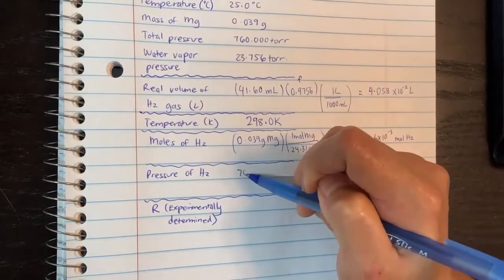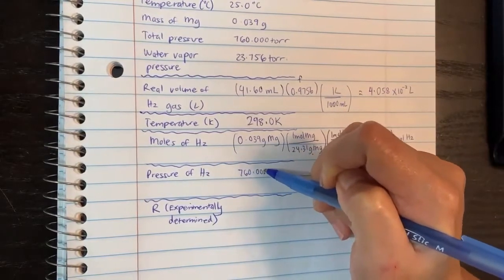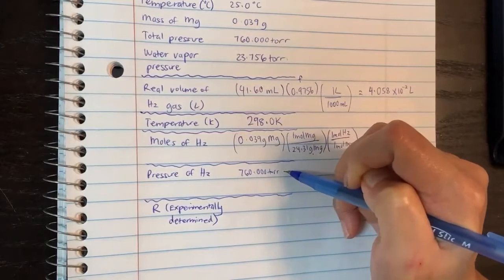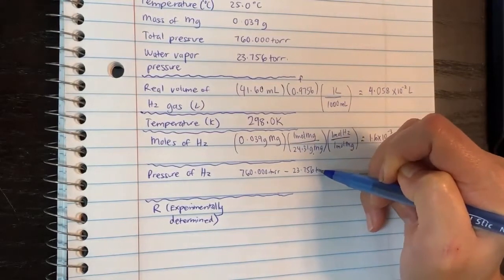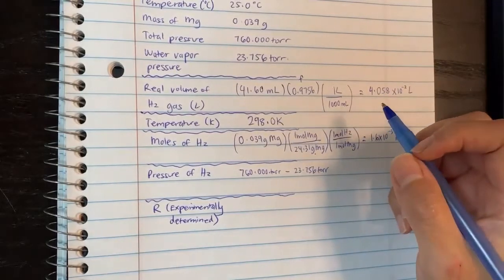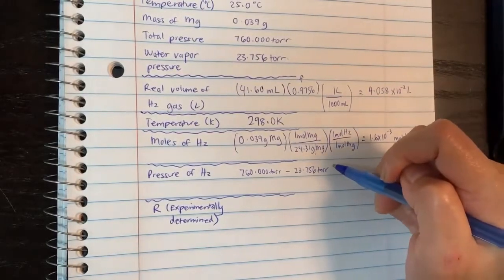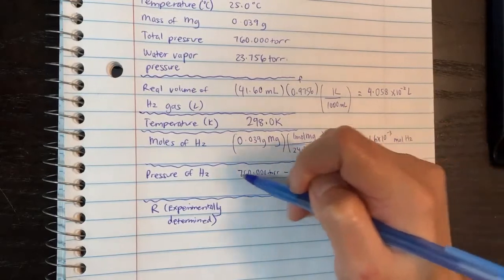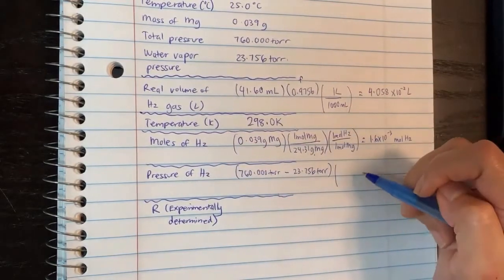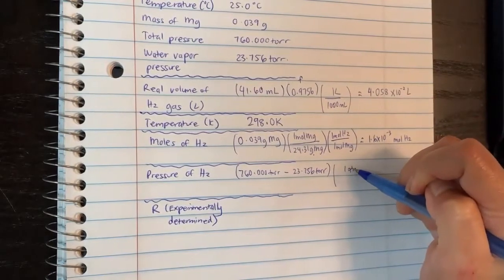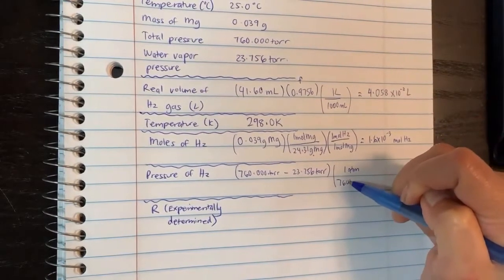So we'll do 760 torr minus 23.756 torr, and then convert using 1 ATM is 760 torr.